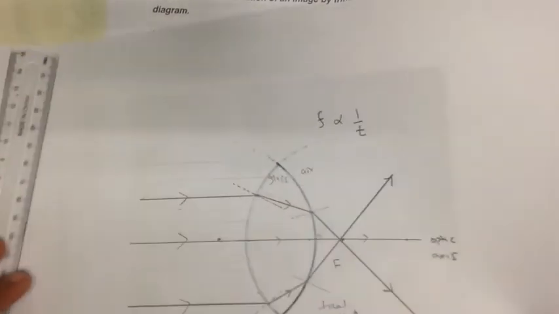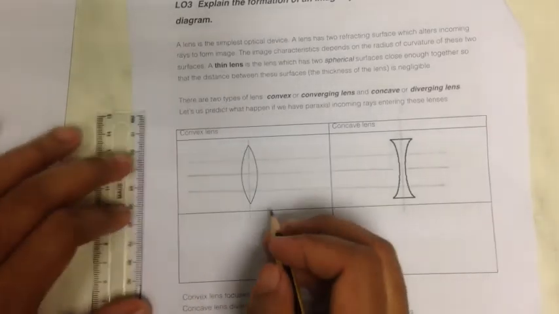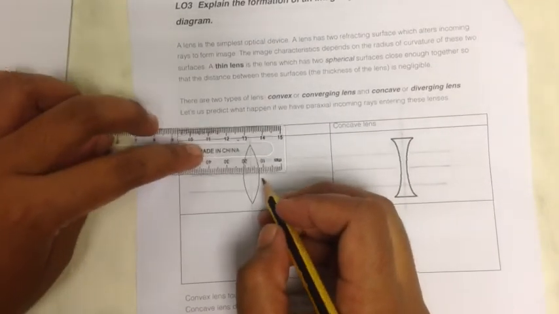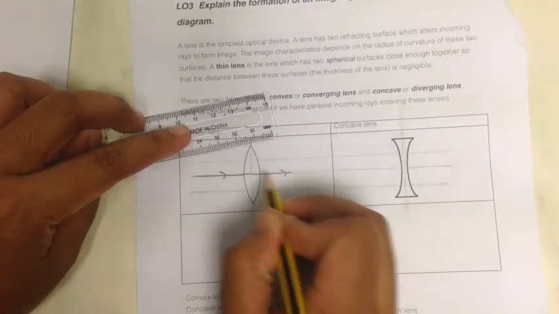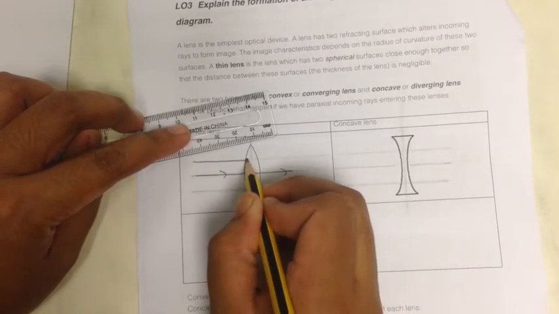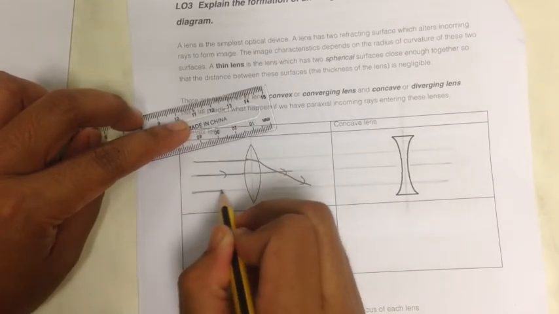All right. In a simplified version of a ray diagram, okay, this is what we have done previously. We have light passing through, it refracts and focuses. This is just a sketch.